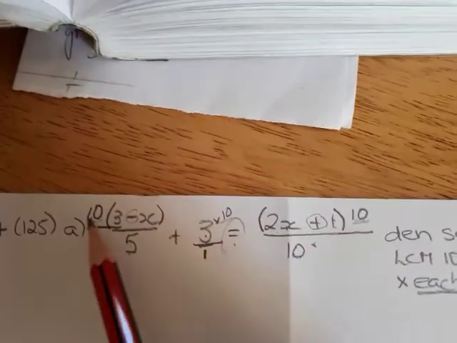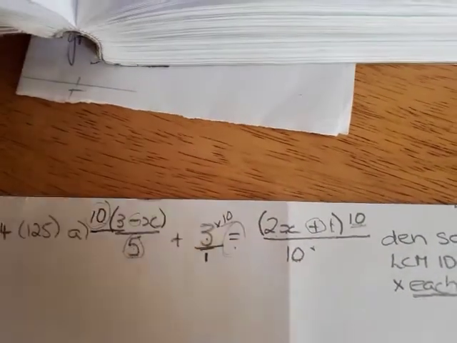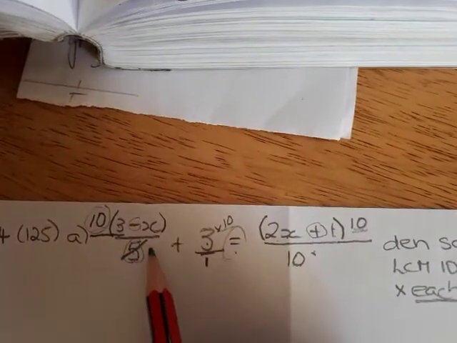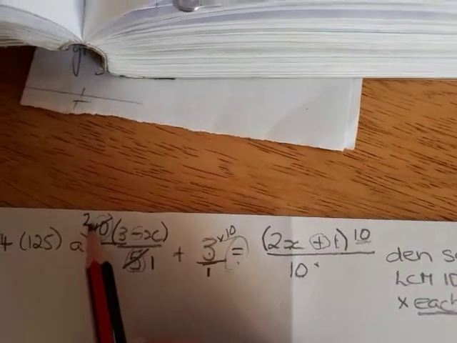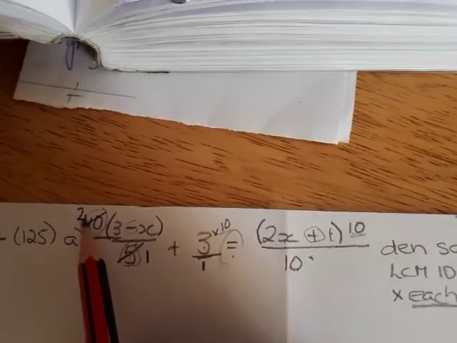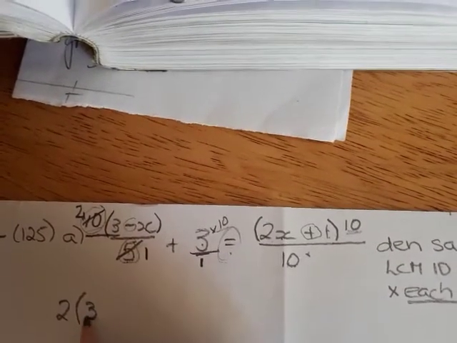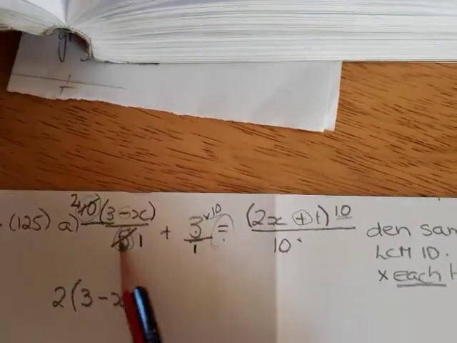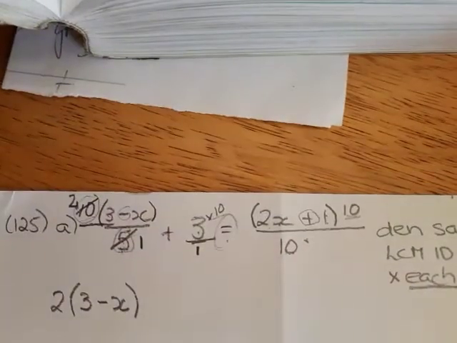Okay, here you really got 10 divided by 5. So you can actually cancel. Now, 5 divided by 5 gives me a remainder of 1. And 10 divided by 5 gives me a remainder of 2. So my first term, people, changes to 2. And then, bracket open, 3 minus x. Okay. By that, I made this denominator 1. And then I don't need that any longer.